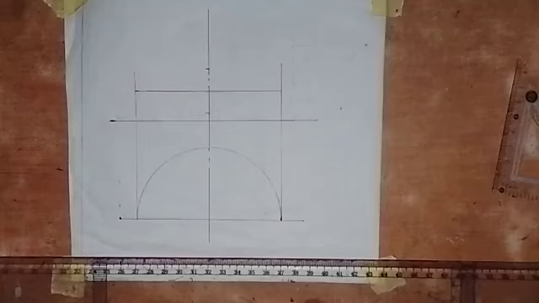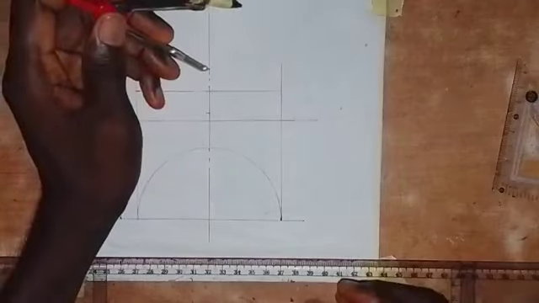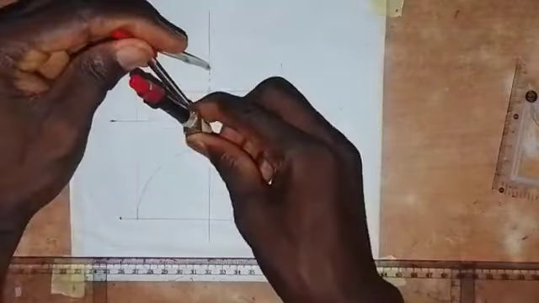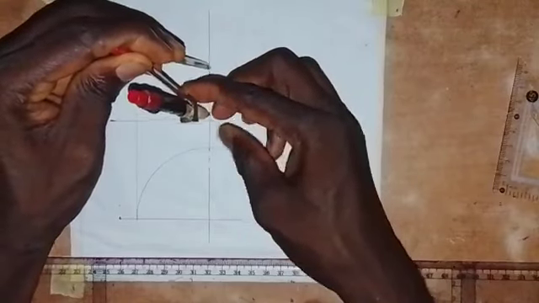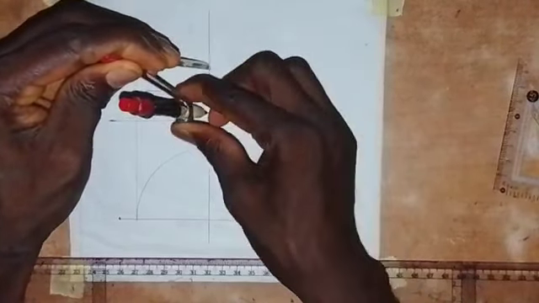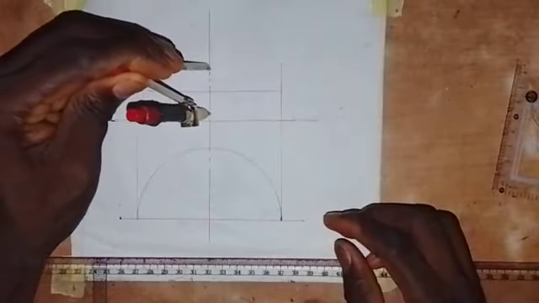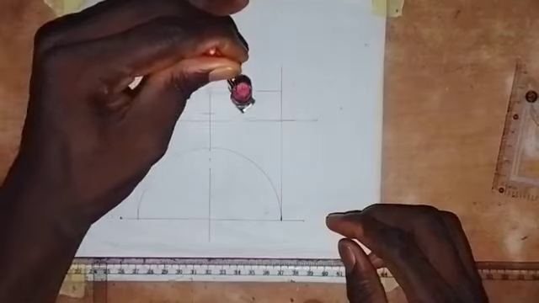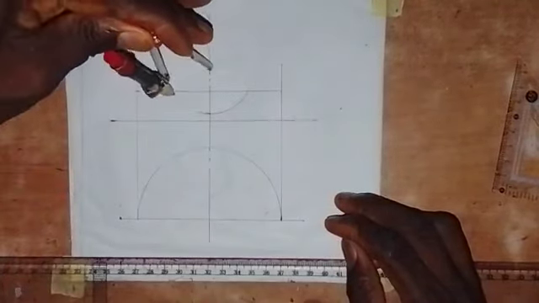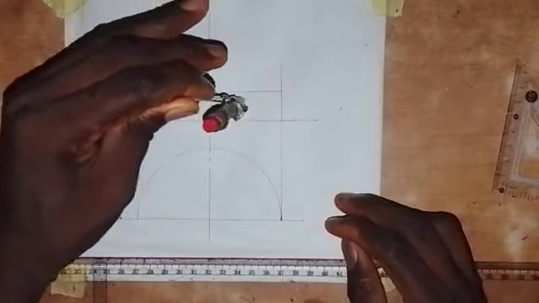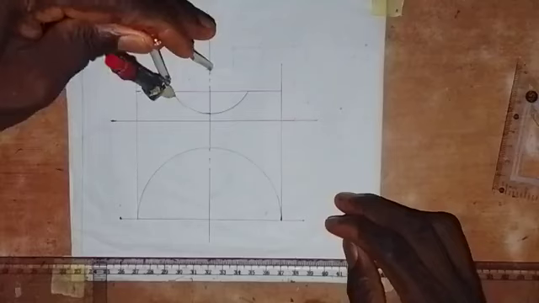So we take a compass and put the pinpoint here, and extend the pen point down here. At this point, draw a curve like this. So we have this curve.